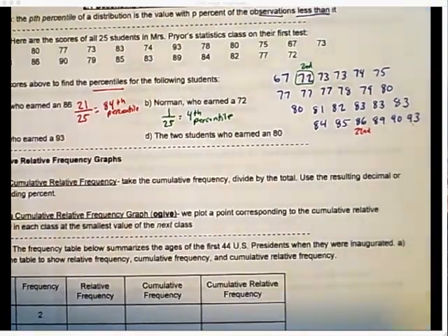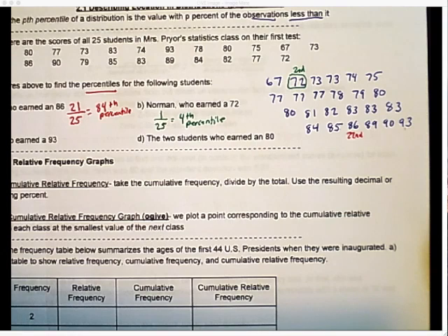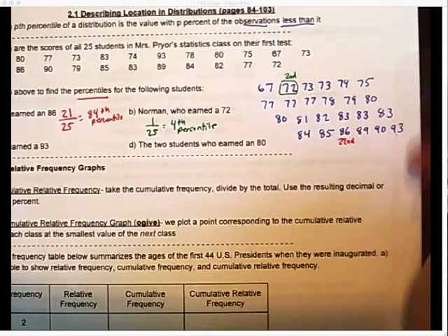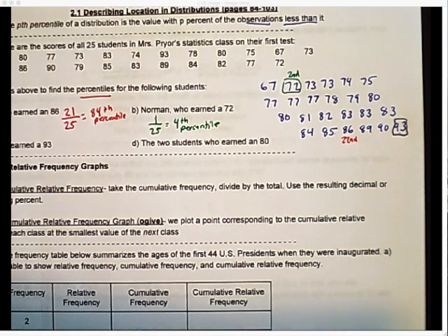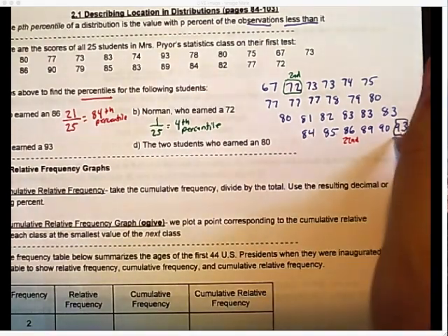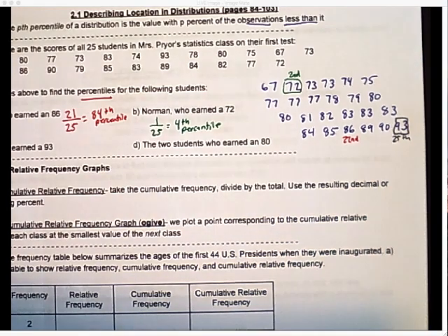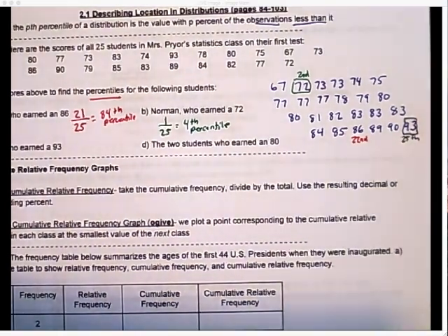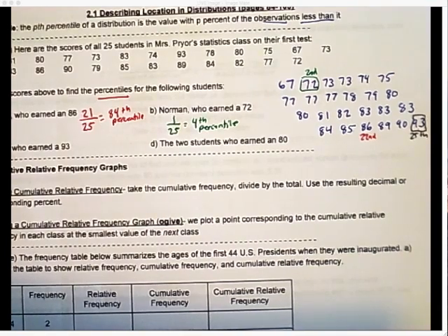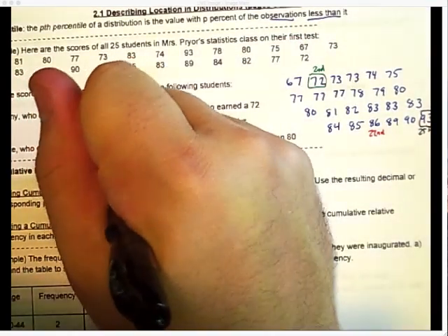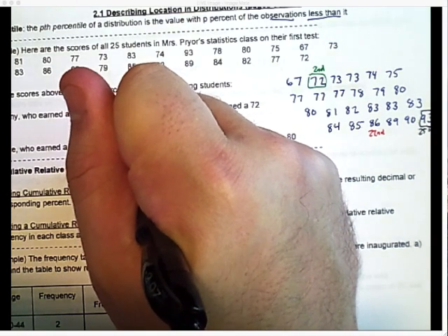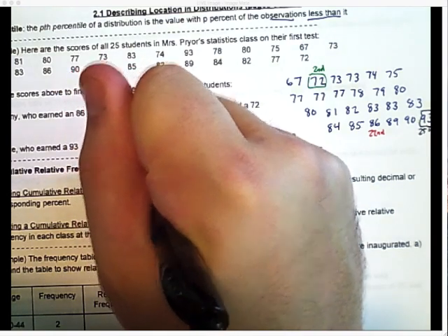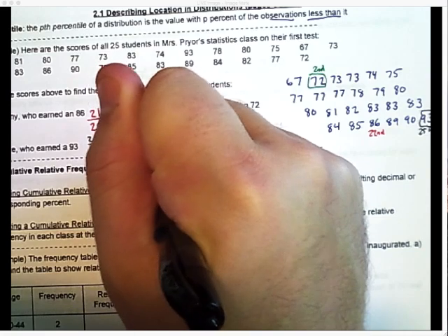Now, what about Katie? Katie earned the 93. She actually did the best, but this is not the 100th percentile. You can actually never get to the 100th percentile. 24 people, this is a 25th data value in order. 24 people scored below her. Okay, so that would be 24 over 25, and that's 96%. So Katie is in the 96th percentile.